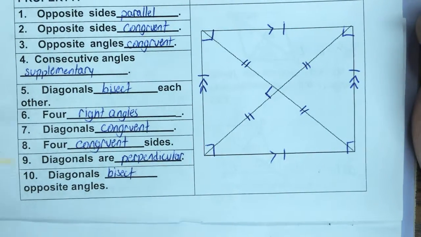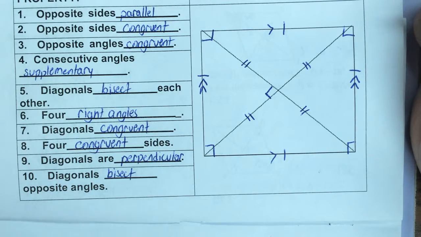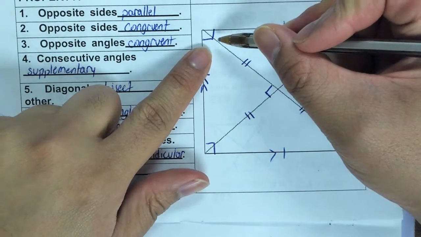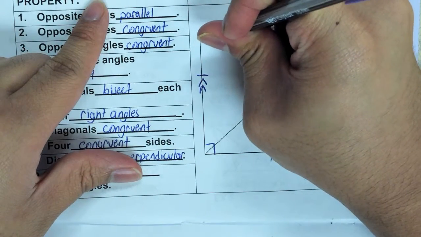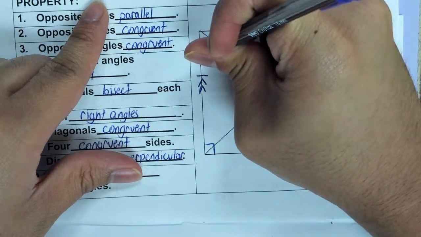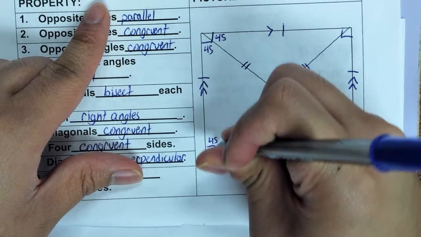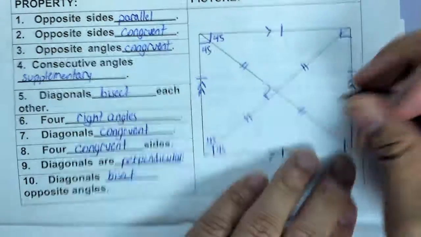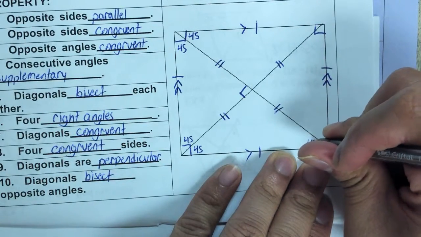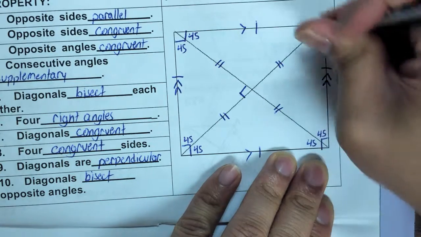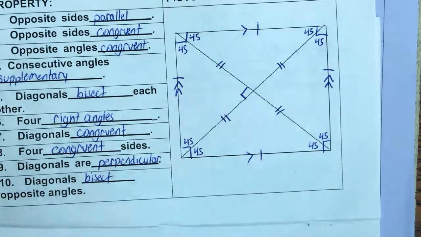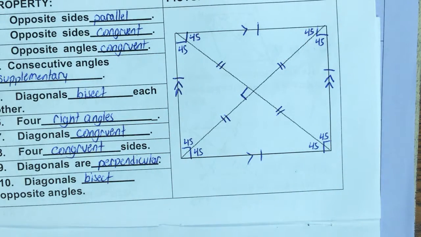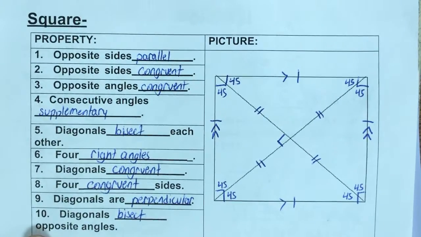And diagonals bisect opposite angles, which means this 90-degree angle is being bisected, which makes this 45, that 45. All of those are 45-degree angles. So there you have properties of a square.